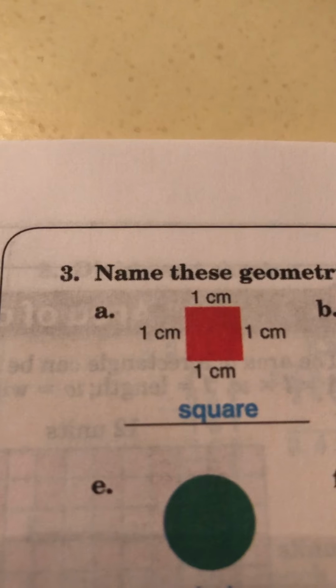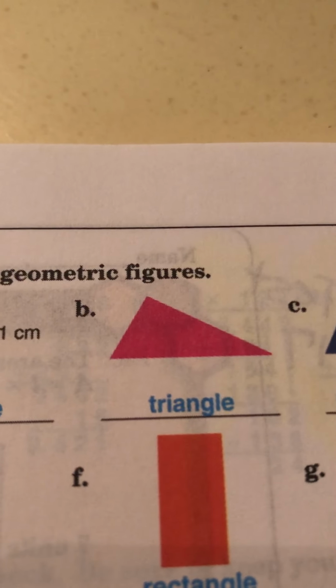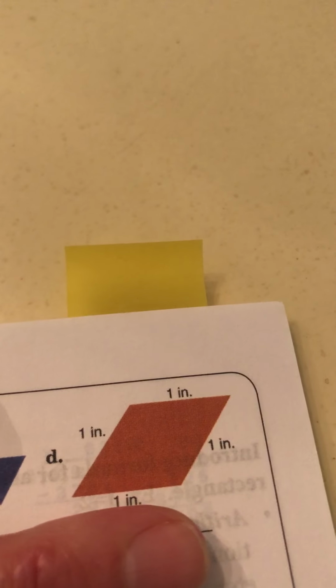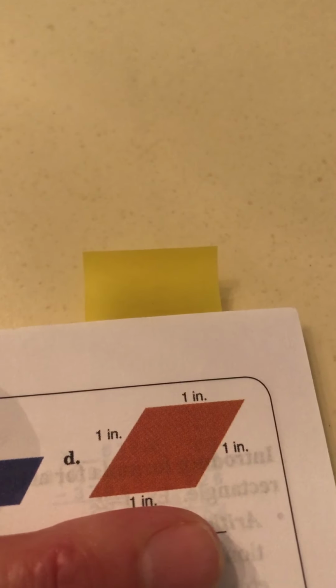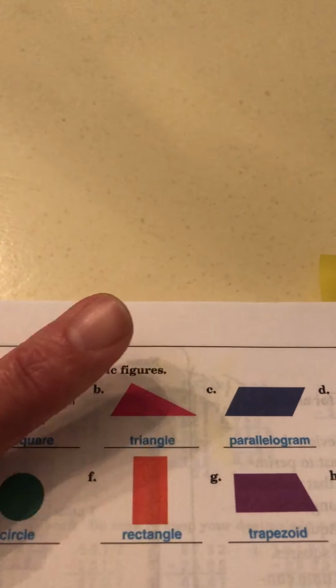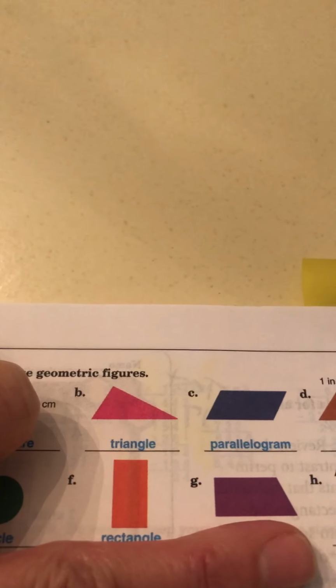Now let's take a look at this, class. What have you got? A square, the same size on all 4 sides. What do you have here, class? Triangle, yes. What do you have here, class? Parallelogram. What do you have here, class? A rhombus. What do you have here? Oh, a good old circle. What do you have next? A good old rectangle. What's this?